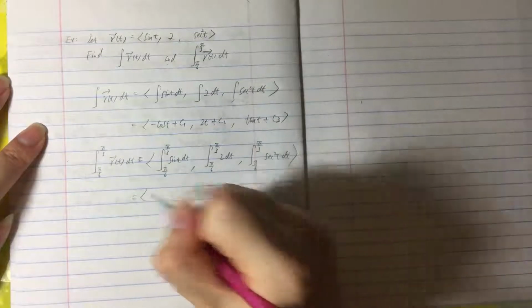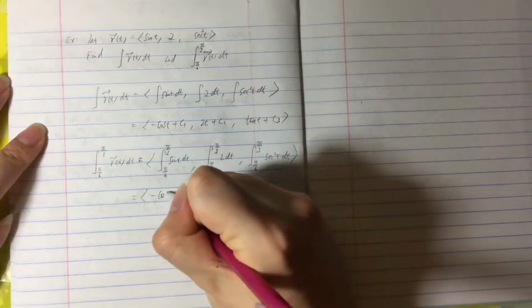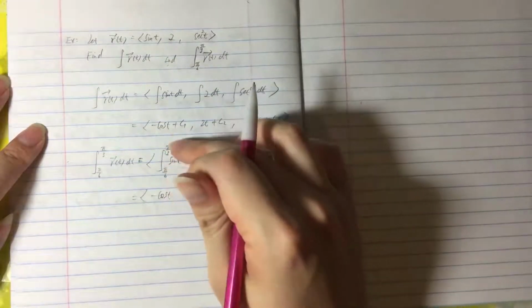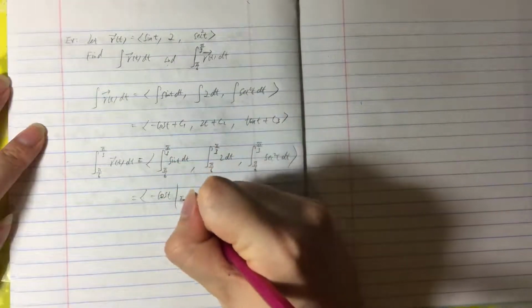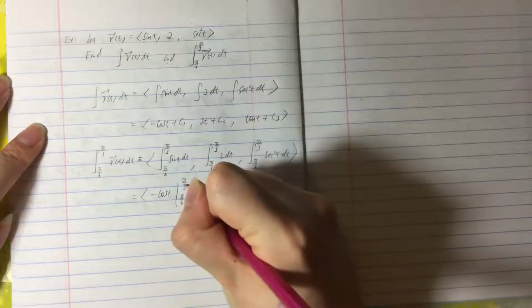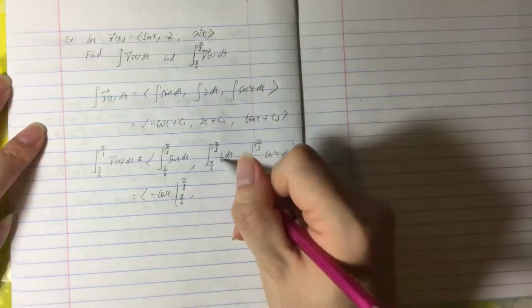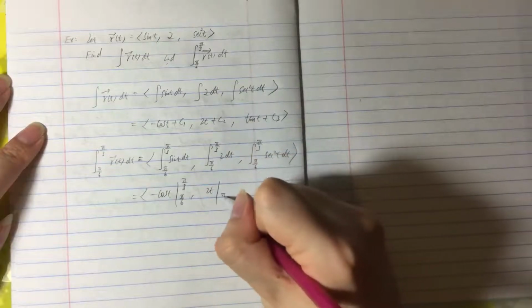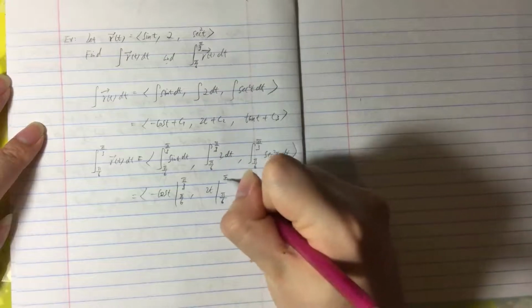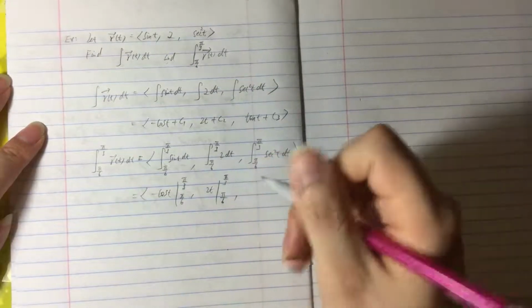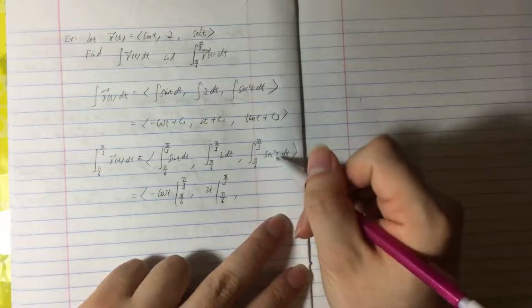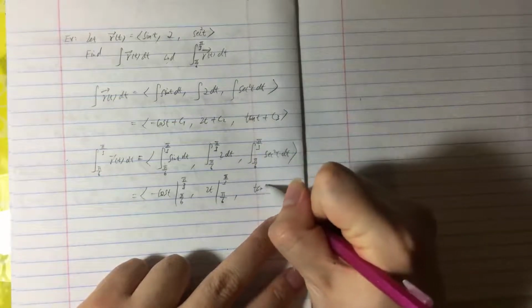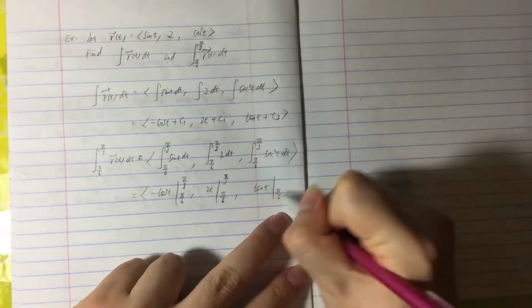Then solve each integral individually. For the first integral, take the antiderivative for sine, which is negative cosine t. Since this is a definite integral, we don't add the constant c. Evaluate from pi over 6 to pi over 3. Next, the antiderivative of 2 with respect to t is 2t, evaluated from pi over 6 to pi over 3. Next, the antiderivative for secant squared t is tangent t, evaluated from pi over 6 to pi over 3.